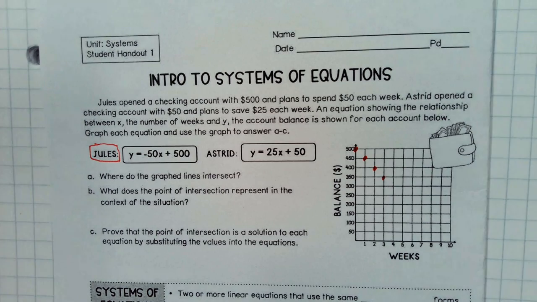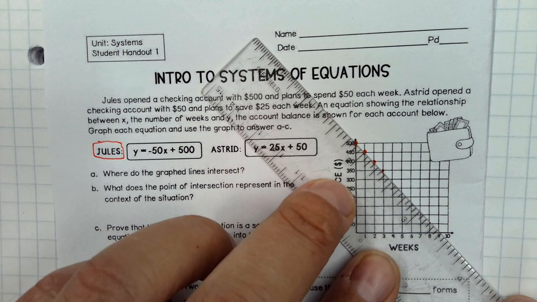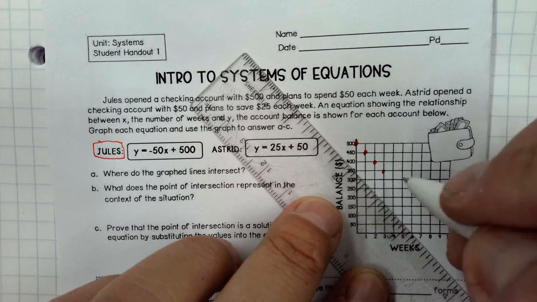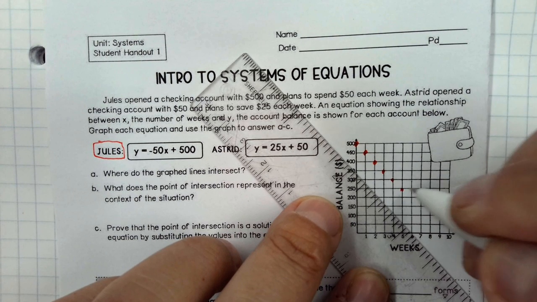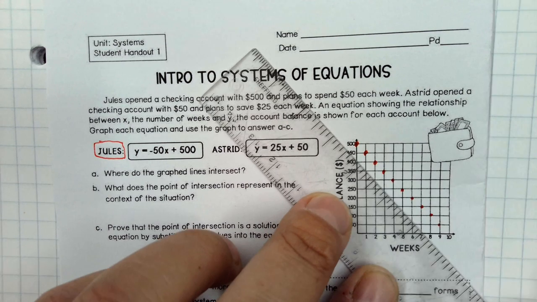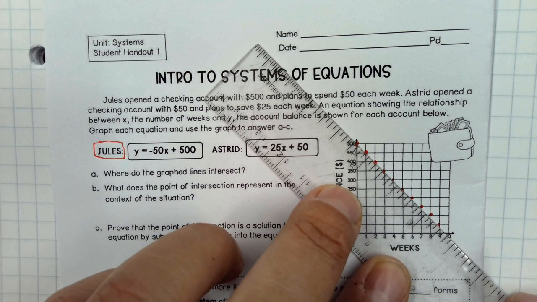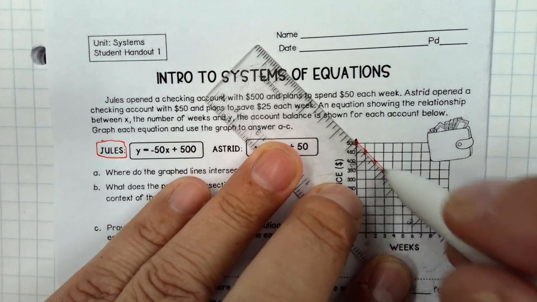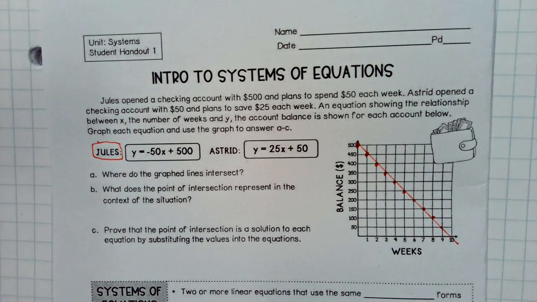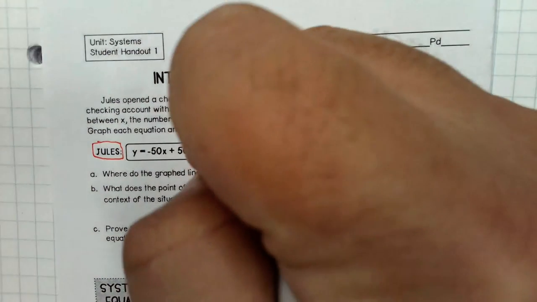And I'm going to just graph this line as carefully as I can. The thing with this is you really want to get as many points as you can so that your line is as accurate as you can. Okay, so boom. There's a line that represents how much is in Jules' account. And let's go ahead and do Astrid. I'm going to do Astrid in a different color.